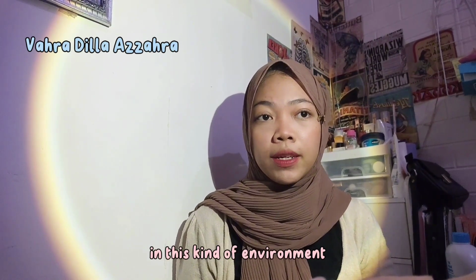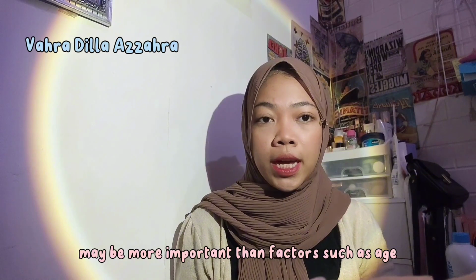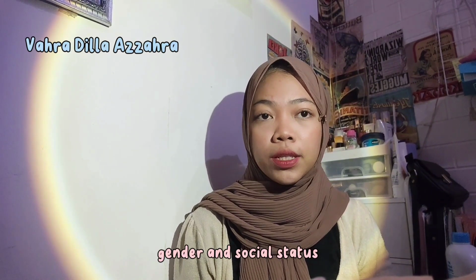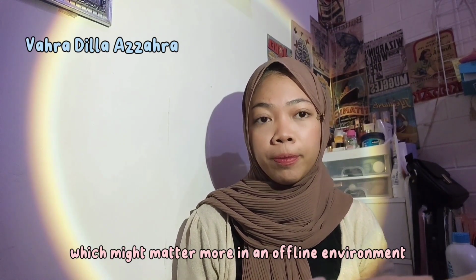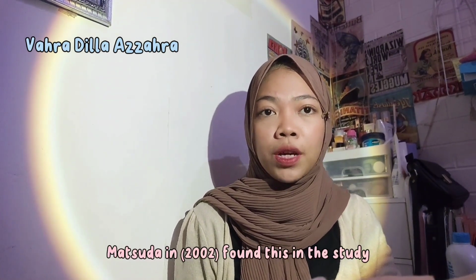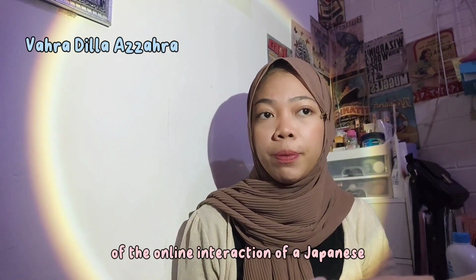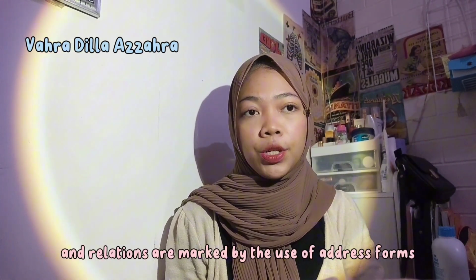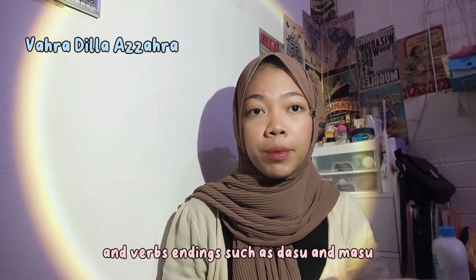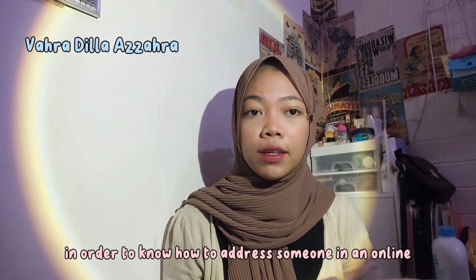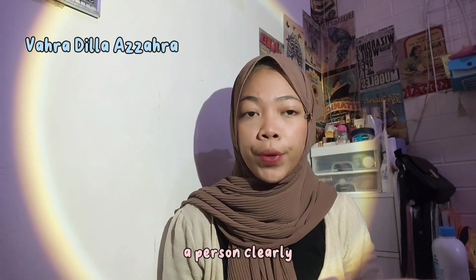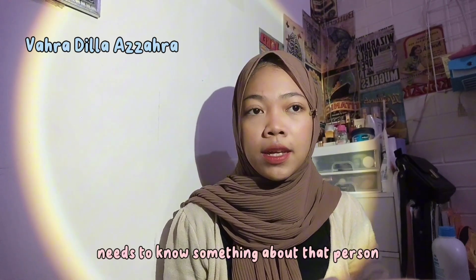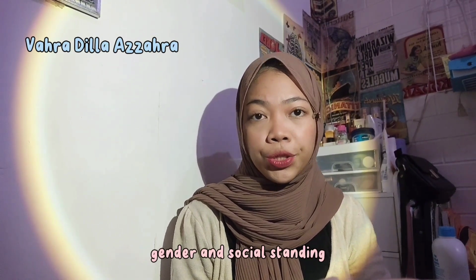Indeed, content knowledge and expertise in this kind of environment may be more important than factors such as age, gender, and social status, which might matter more in an offline environment. Matsuda in 2002 found this in a study of the online interaction of a Japanese language teachers group. In Japanese, hierarchies in relations are marked by the use of address forms such as chan and san, and verb endings such as desu and masu. In order to know how to address someone in an online environment, a person clearly needs to know something about that person, such as their age, gender, and social standing.